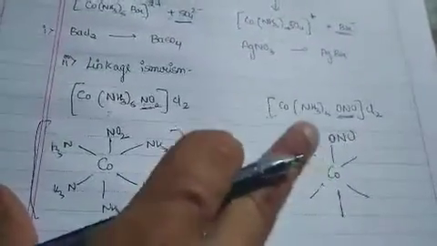So this is for the mode of the attachment. You could just see that the nitrogen is attaching to your central metal atom or ion. But in the second case, when I am writing it as ONO, you just see that the mode of the attachment is through the oxygen atom, because that is donating it. And here you will be having your ammonia groups.